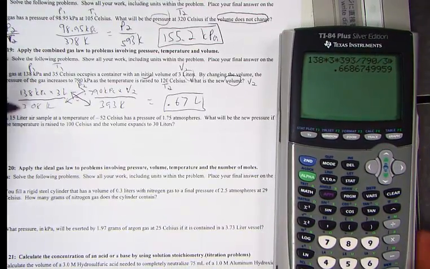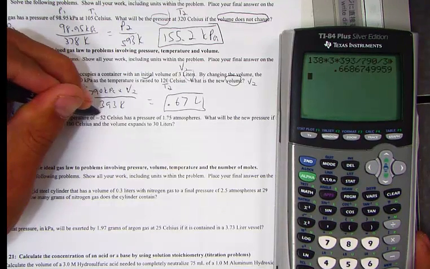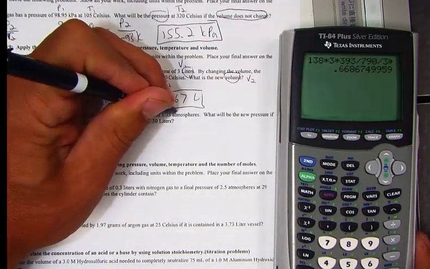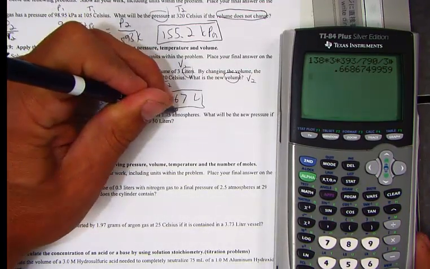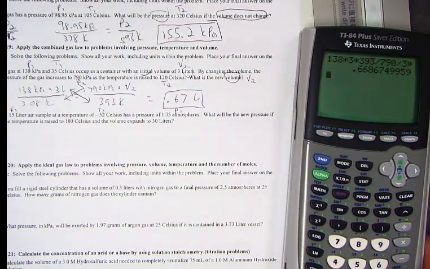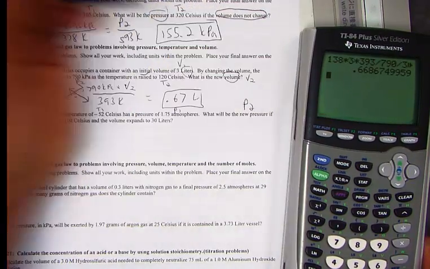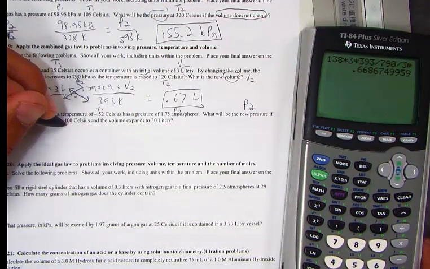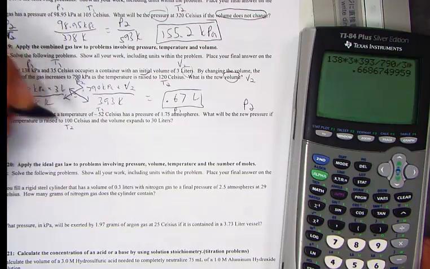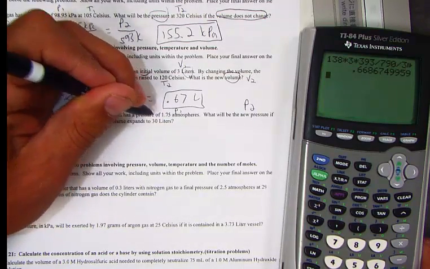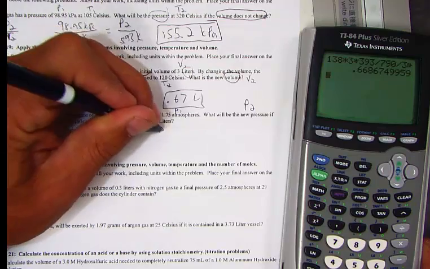15 liters of air, that's a volume 1. At a temperature, there's a temperature 1. There's a pressure 1. What will be the new pressure? We're looking for pressure 2. If the temp is raised to 100 Celsius, that's temperature 2. Volume expands to 30, and that would be a volume 2.